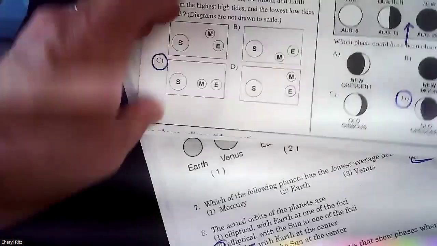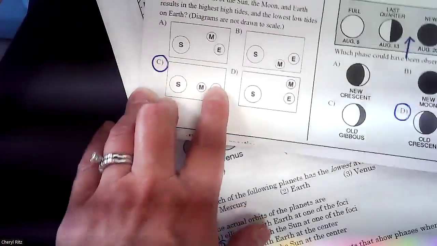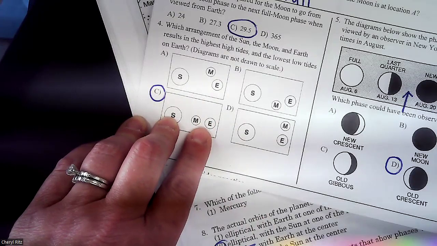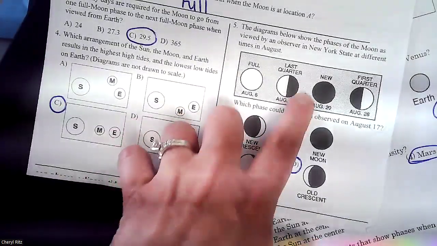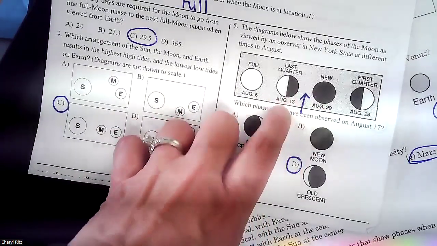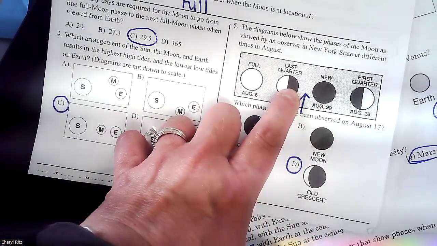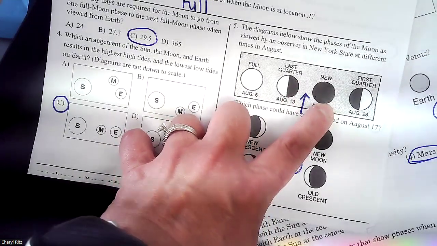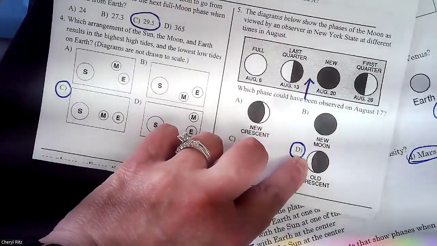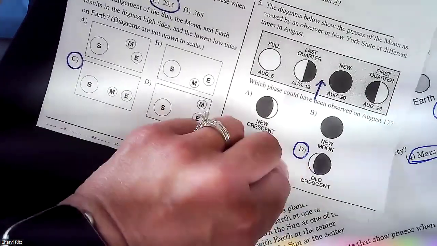Number 4, we reviewed earlier. Remember, when the moon and the Earth and the sun are in a nice straight line, you'll get the highest high tides and the lowest low tides. August 17th would fit in between August 13th and August 20th. If August 13th was a waning quarter, and then we got to a new moon, it's getting smaller with the light on the left still. So that's why it's D, a waning crescent.